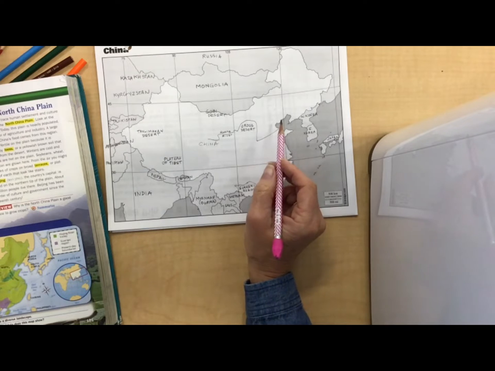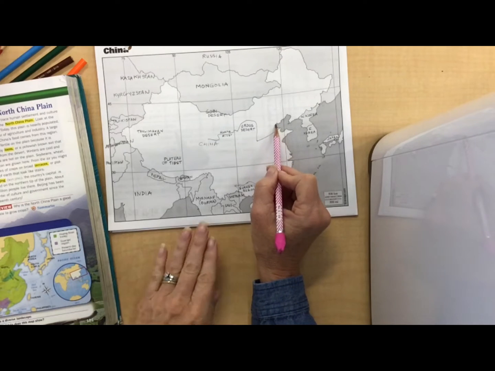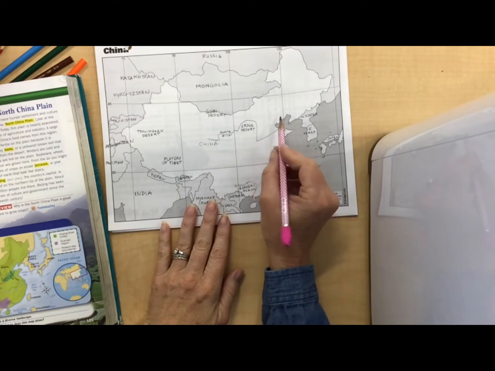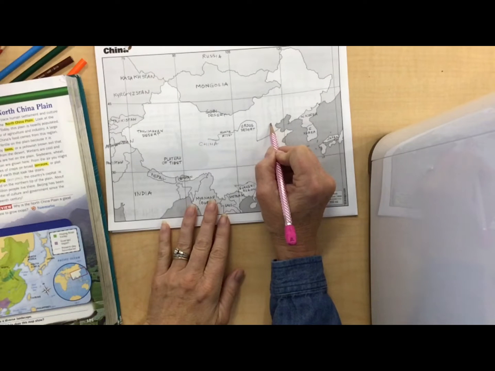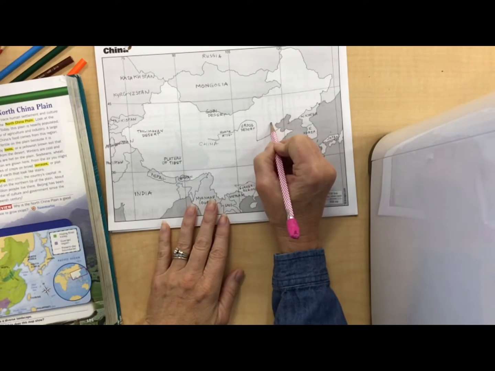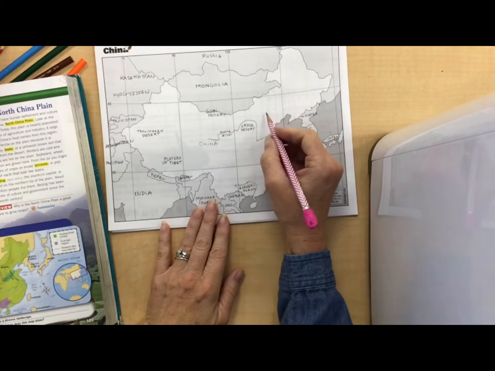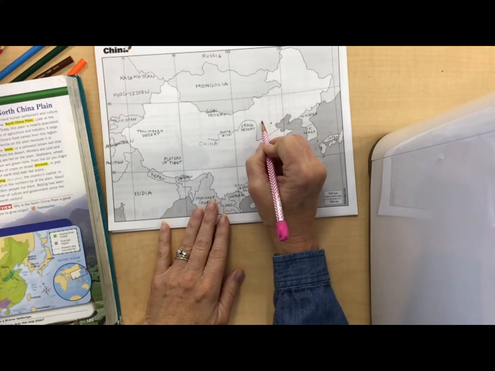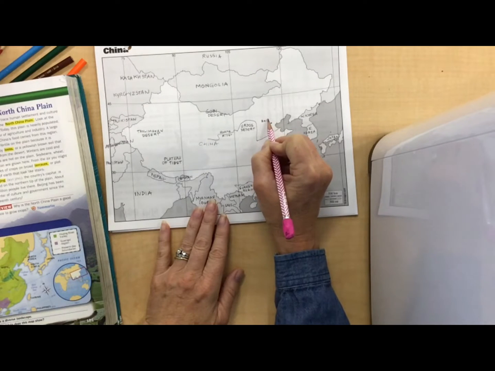Now, if we come to the Dragon's Nose and we go over just a little bit, just a tiny bit, you can put Beijing right there. Beijing. B-E-I-J-I-N-G. Beijing.